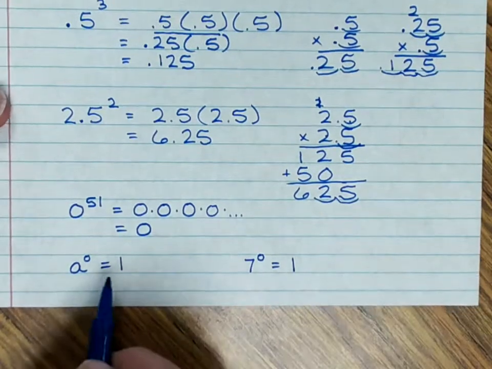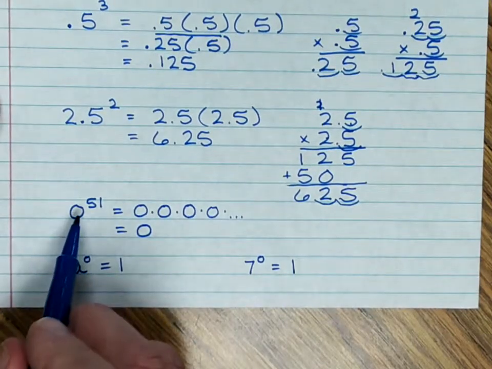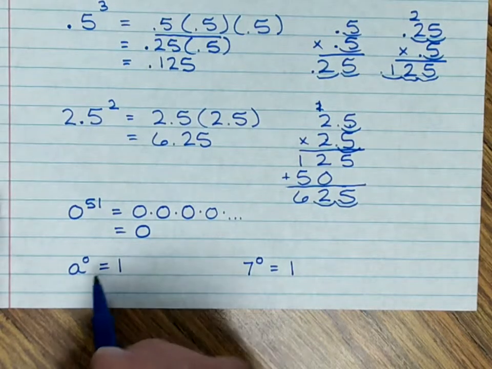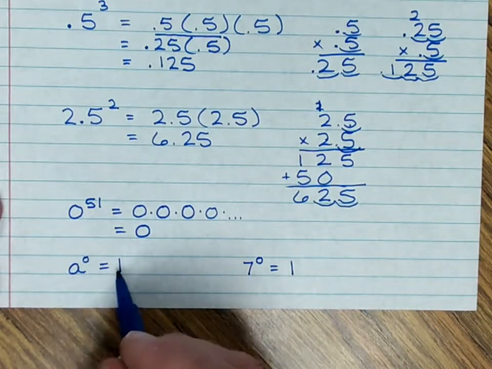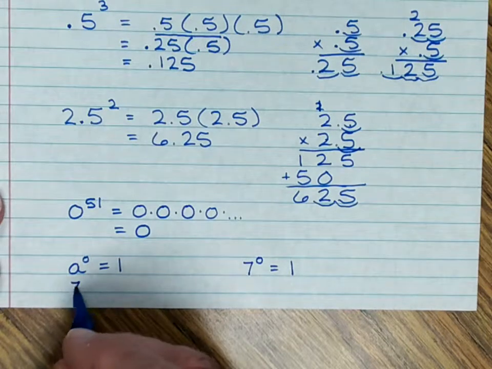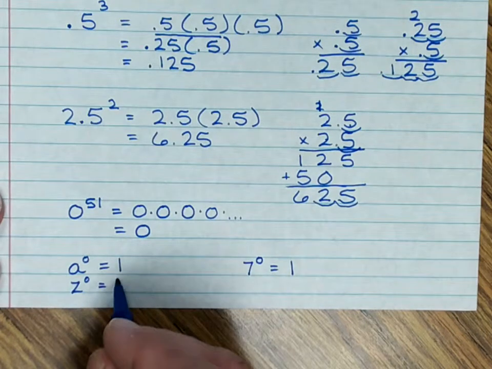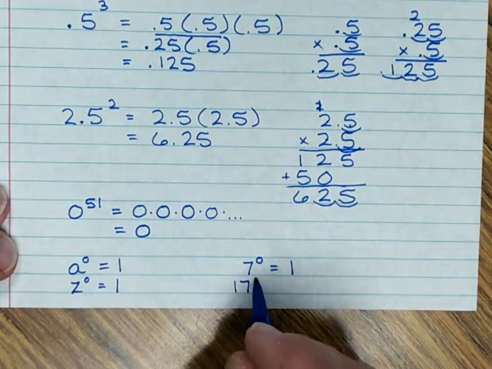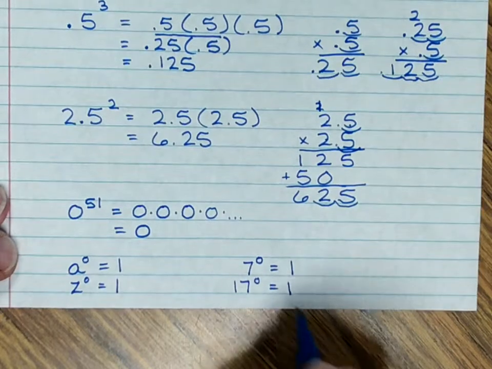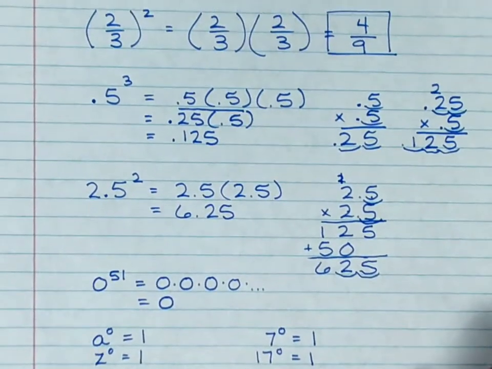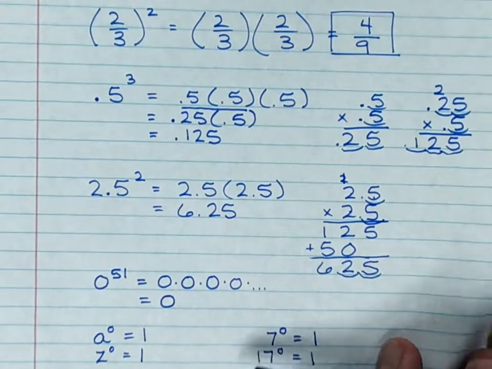Okay, so now this rule down here doesn't apply to 0. 0 to the 0 power is 0. But anything to the 0 power is 1. So if you'd like to make this z to the 0 power, that'll be 1. If you would like to change this to, let's say, 17 to the 0 power, that's 1. It's going to be equal to a unit, right? To a unit.